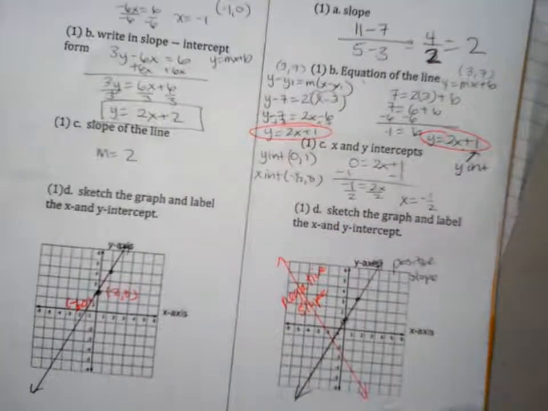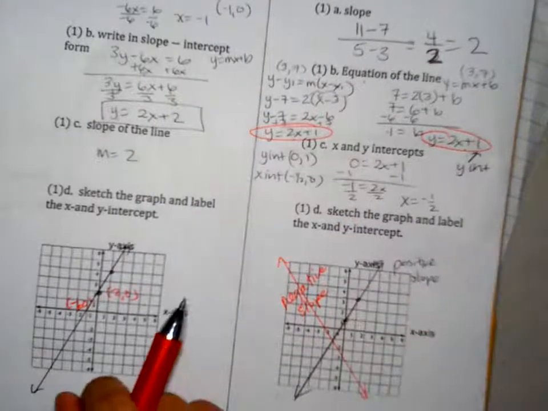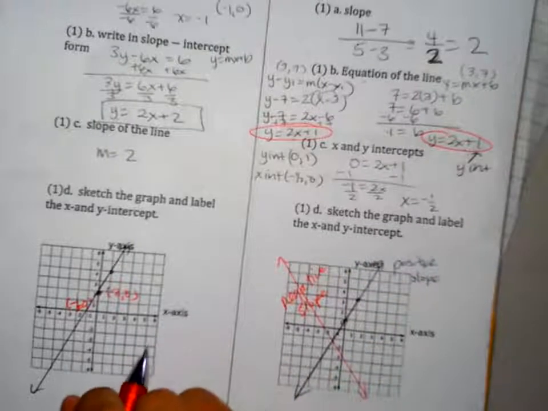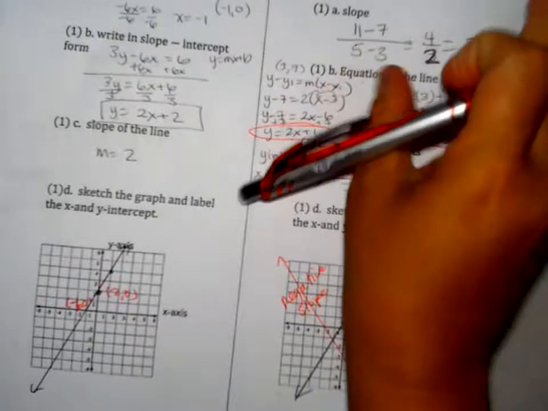Okay, and remember it's always rise over run. You've got to go up and down and then over. So rise over run when you find your slope. Okay? All right. Jump in if you have any questions.